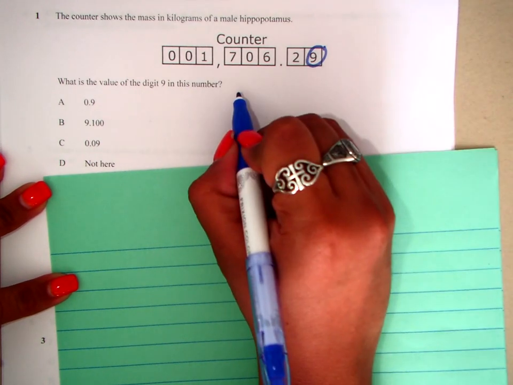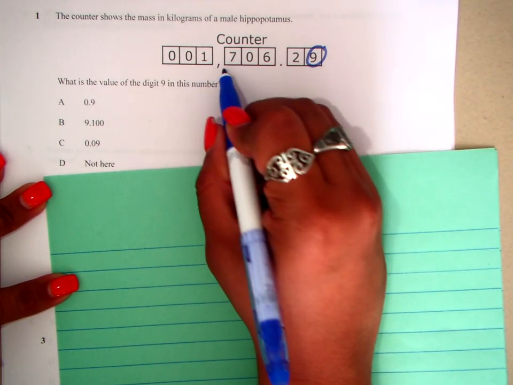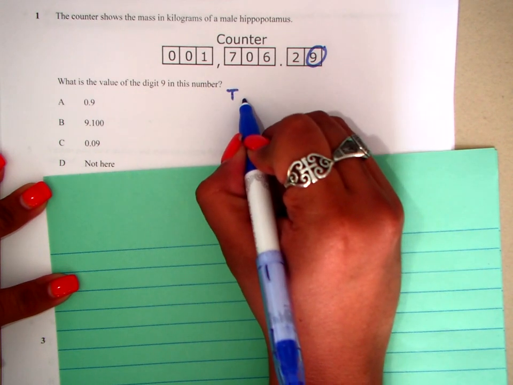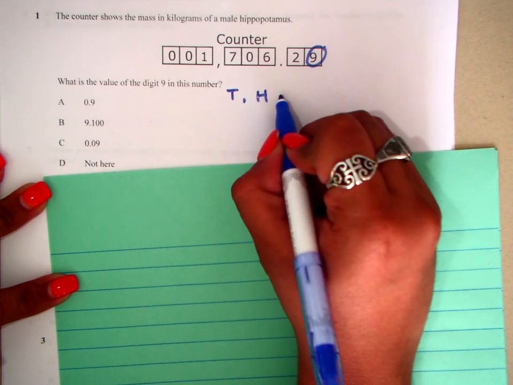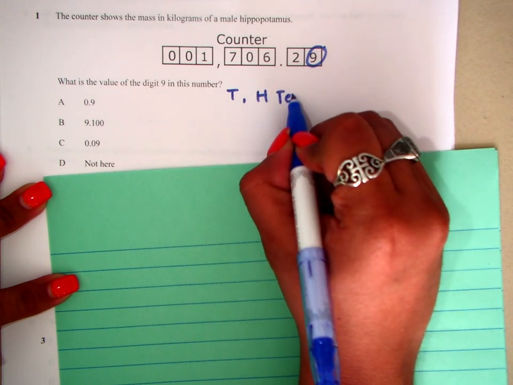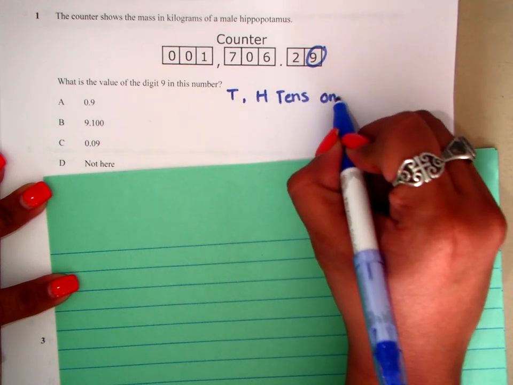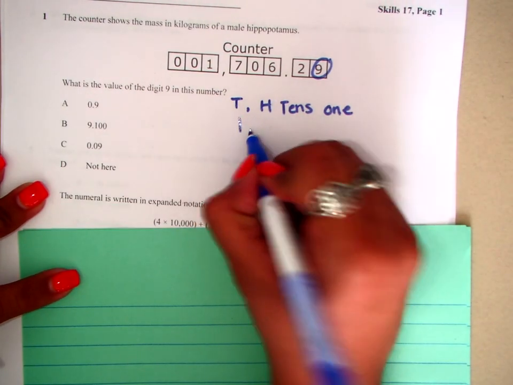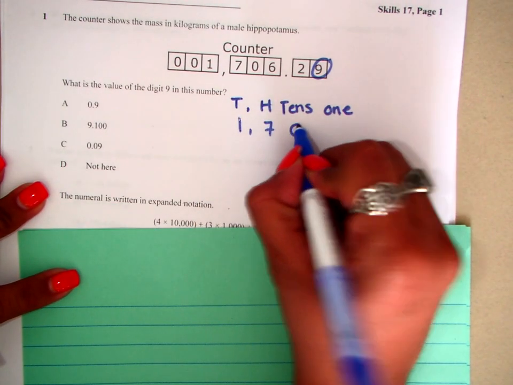So I'm going to go here, and I know my thousands because it's right behind my comma. So I have my thousands, then I have my hundreds, this is my tens, and this is my ones. So first I'm going to focus on my whole number here. I have 1,706.